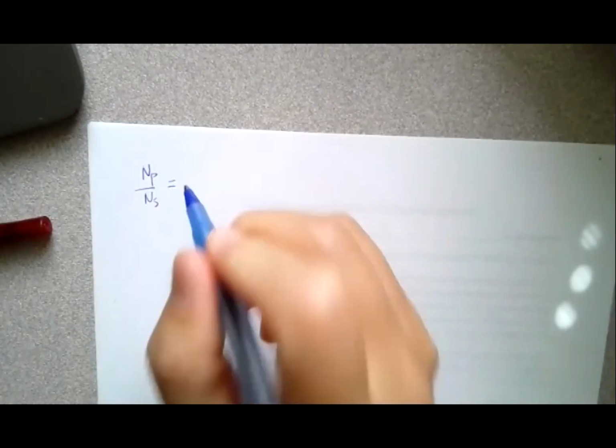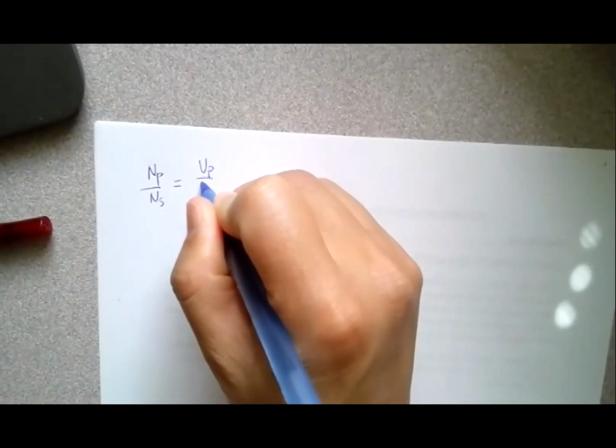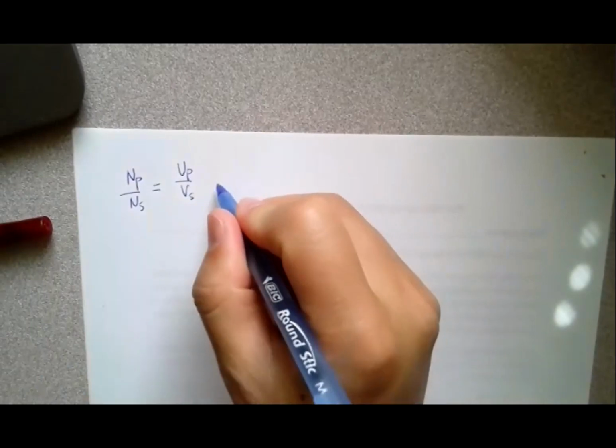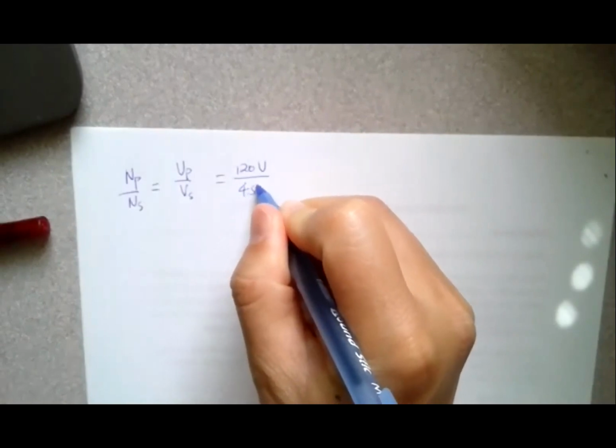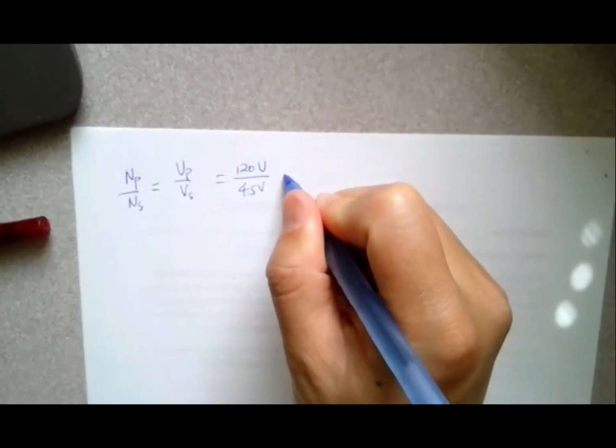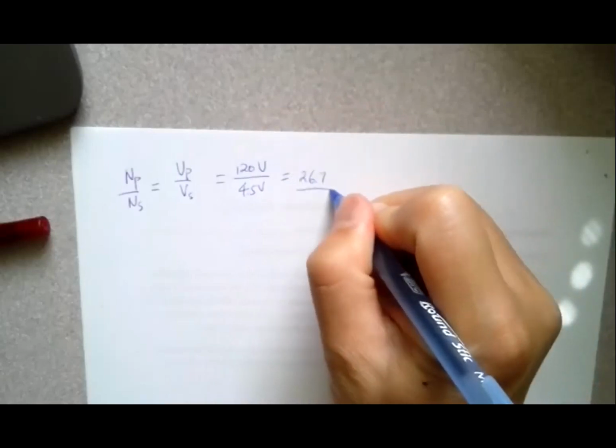That should be directly proportional to the voltages, Vp over Vs. You want to bring down the 120, so 120 is your household voltage divided by 4.5 volts delivered to the toy. That simply will give you 26.7. I think that's a relatively simple one, but still, if you have questions, let me know.